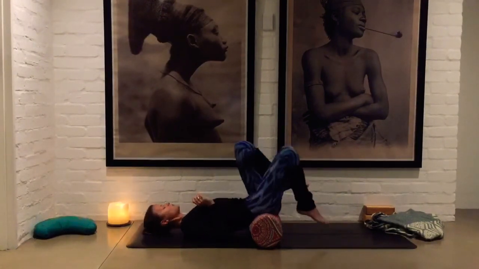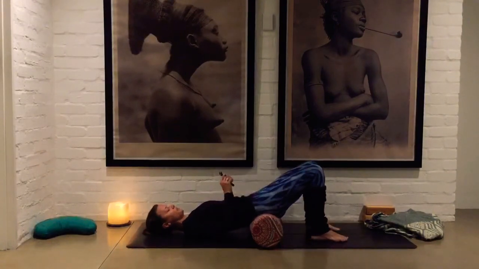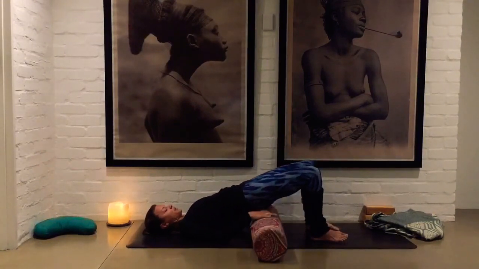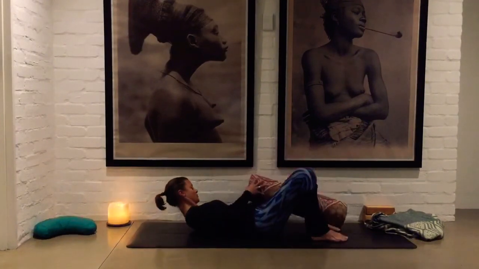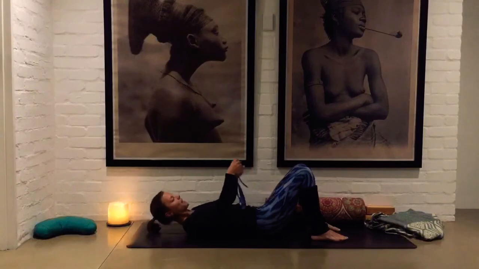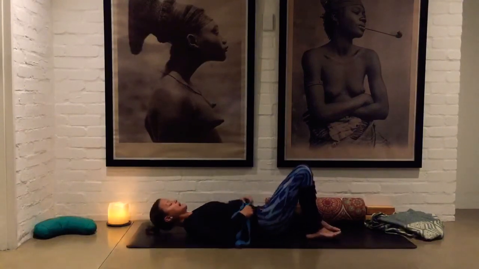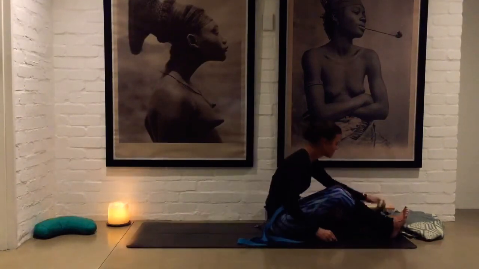Alright, slowly bring the feet down to the floor and then lift your hips and remove your prop. Bring your pelvis back down to the floor. And then we'll end with a leg up the wall. So either it's leg up the wall without anything.